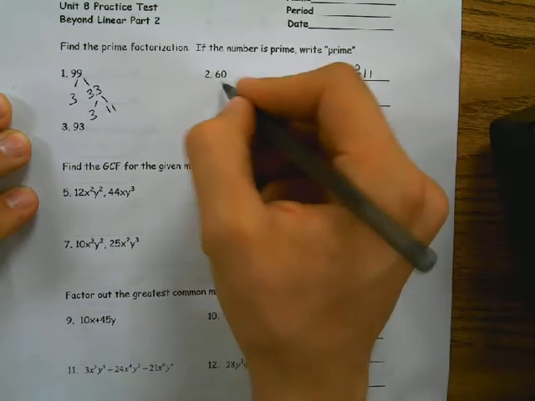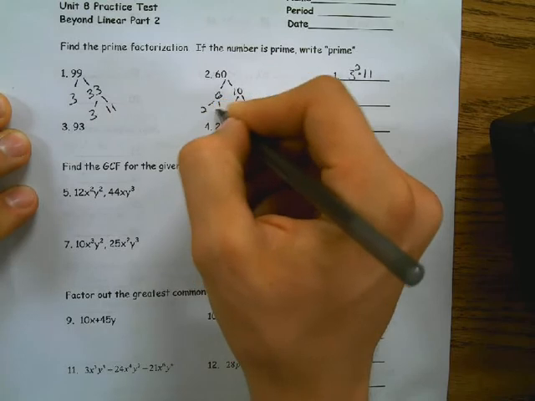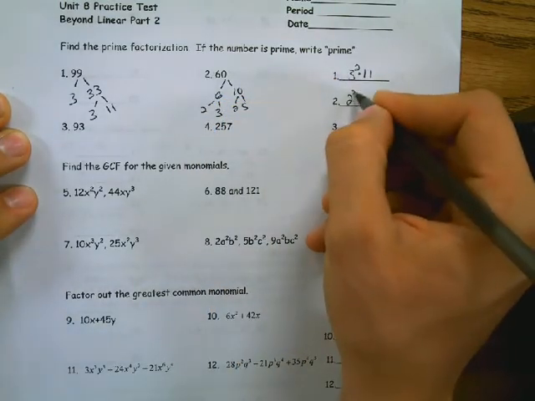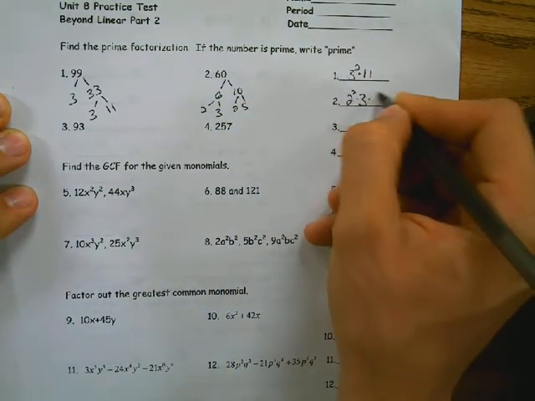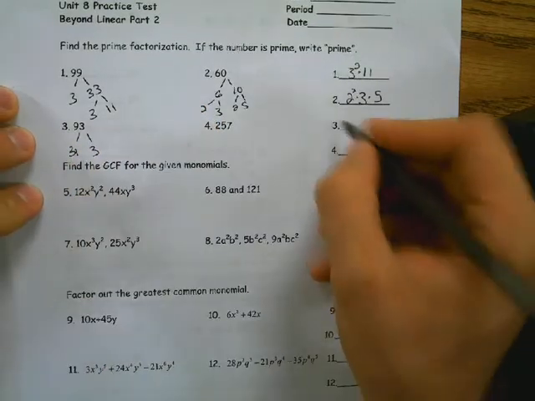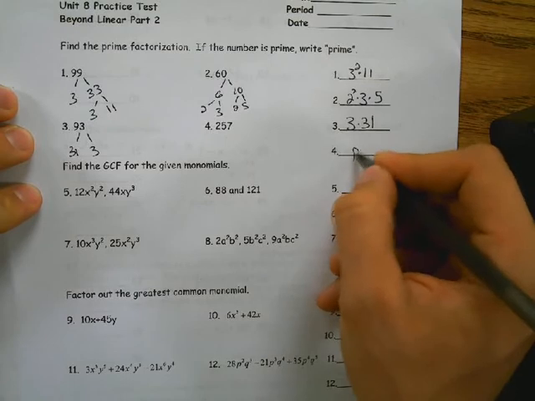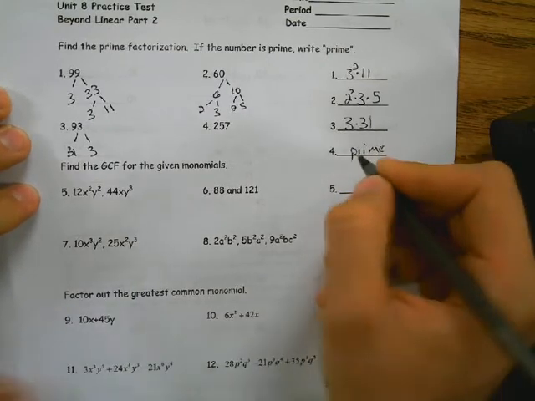That's prime factors. So I'm going to go 6 and 10, 2 and 5, 2 and 3. So I have 2 2s, 1 3, and 1 5. 93 breaks down into 31 and 3. That's all it breaks down into. And then 254 looks like it's going to be prime. On to the next part.